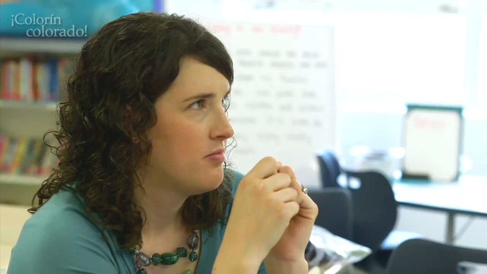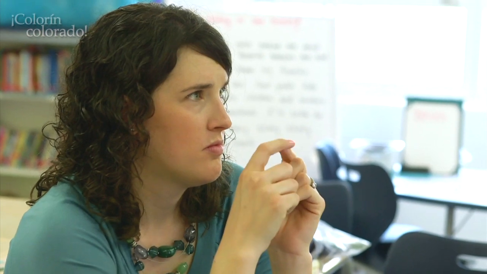Ms. Padilla wants to make sure that ELLs will be engaged from the beginning of the lesson. She has a small change that will make a big difference. The vocabulary word that we're going to be focusing on today, vascular. Where have you heard this word before? What does this word mean to you?